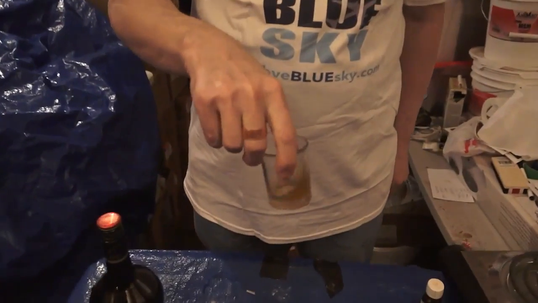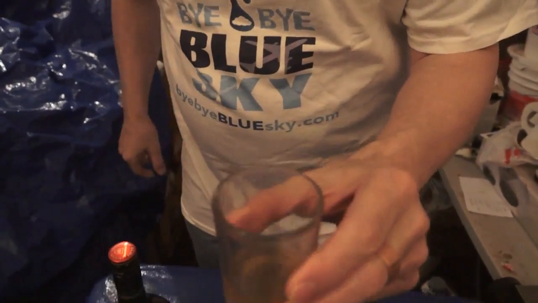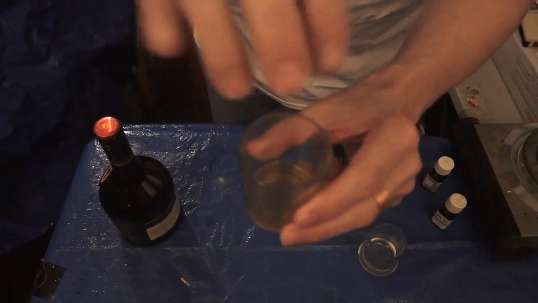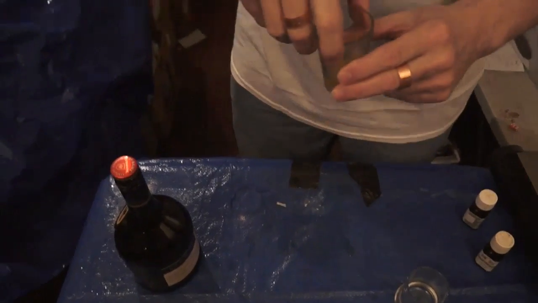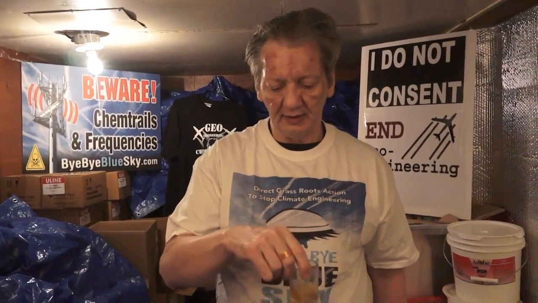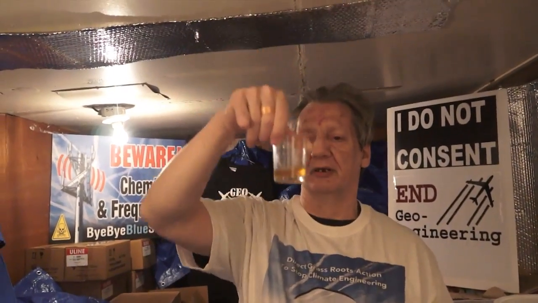Make sure you mix it up really well. You can see it's dispersed. You might see little droplets of oil on the surface. That's okay. You don't want a big glob. You just want to mix it up really well. The reason we're going with the alcohol is because it is a solvent, and it'll help disperse the essential oil because it's a concentrated oil. When you mix it up, then we're ready to go.